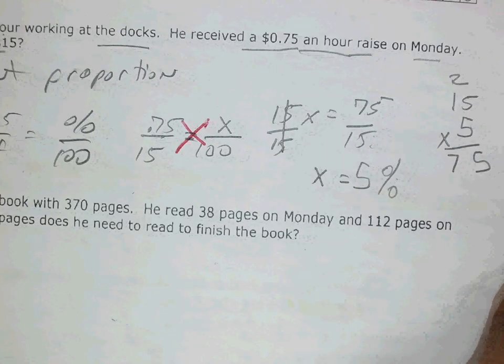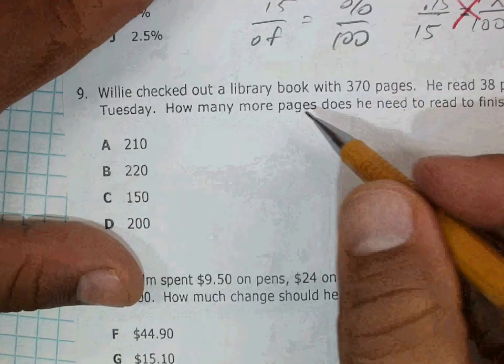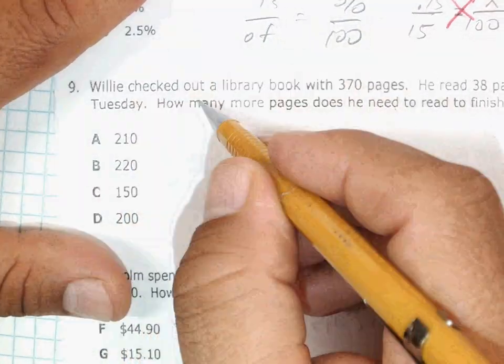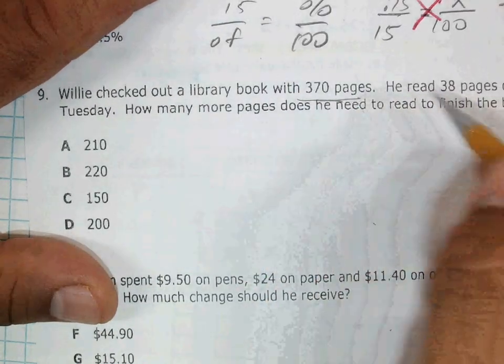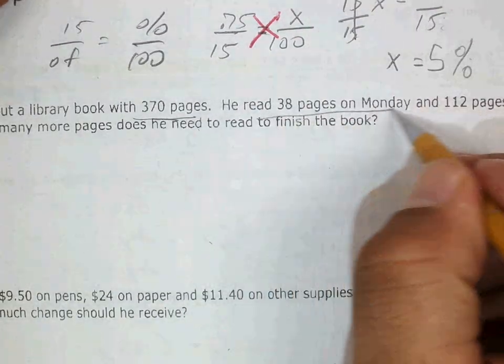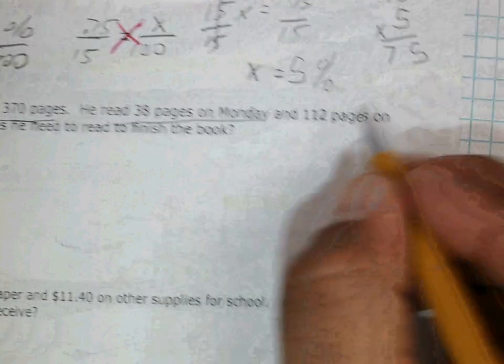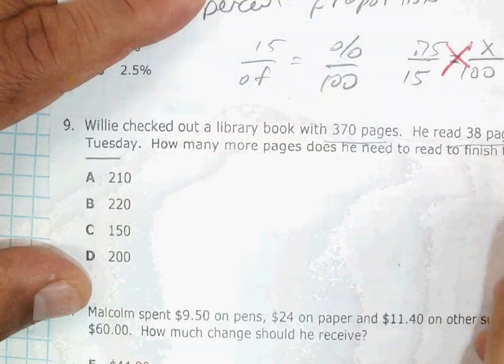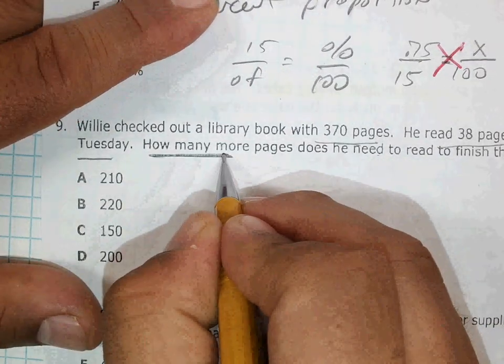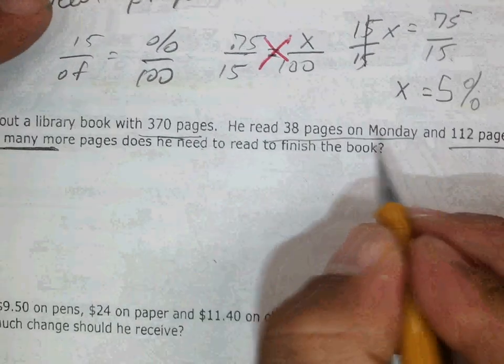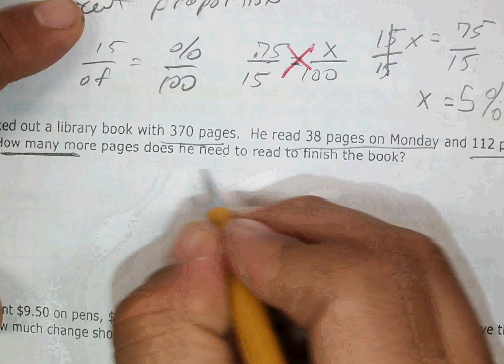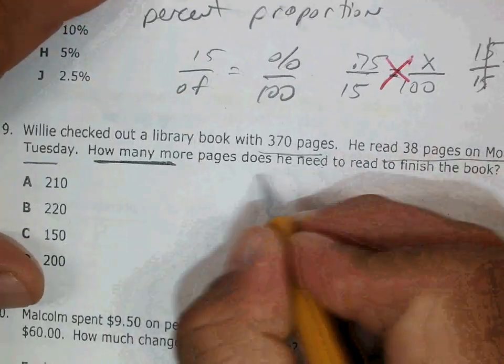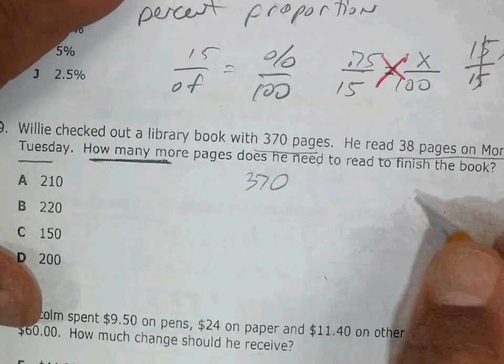Okay, let's look at the next one. We have number 9. Willie checked out a library book with 370 pages. He read 38 pages on Monday and 112 pages on Tuesday. How many more pages does he need to read to finish the book? So total pages 370. How much has he read?